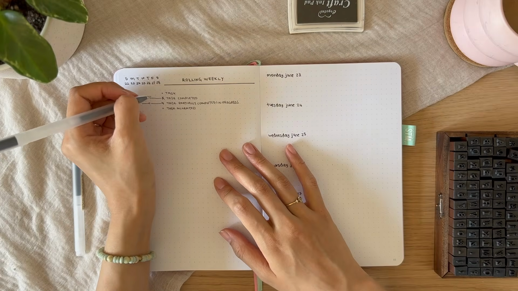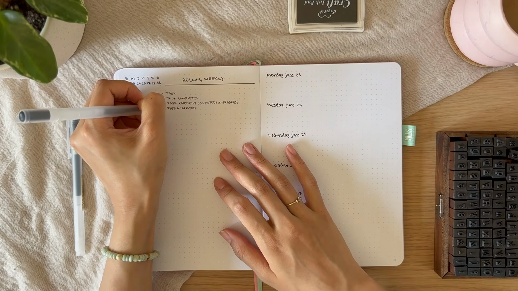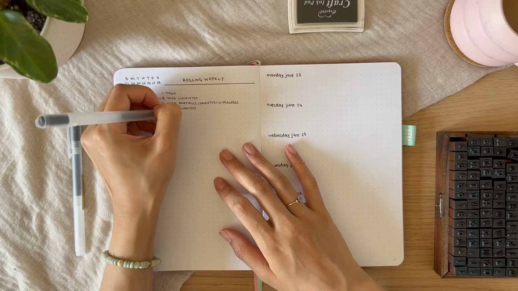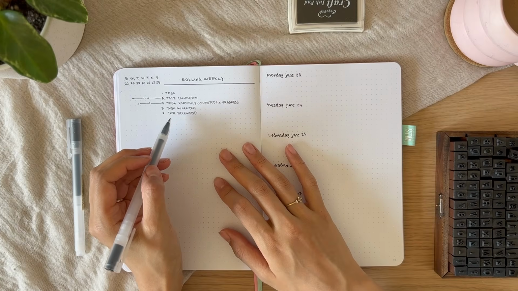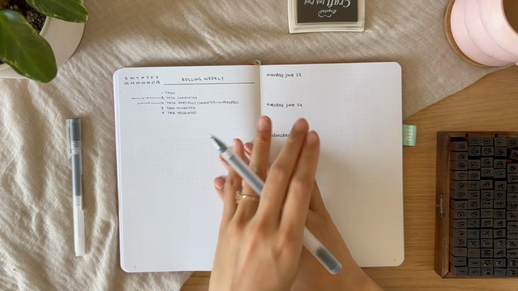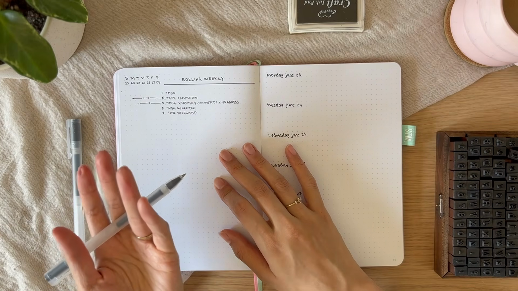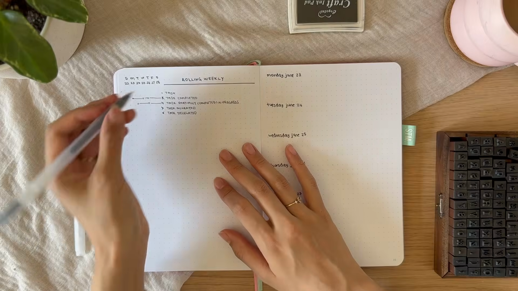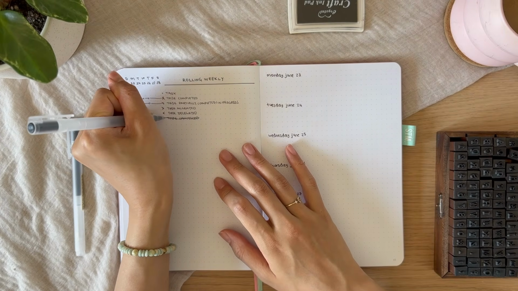And if a task needs to be migrated onto the next rolling weekly, I just draw a right arrow, and then a left arrow can mean a task is delegated to somebody else. I've also used this arrow as a way to signify that this task has been moved back onto the monthly log because there was no point in me rewriting this task for the next weekly log. And for a task that's been canceled, I just cross out the whole thing.